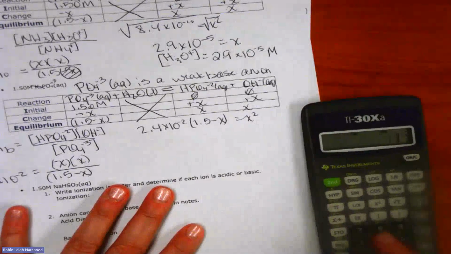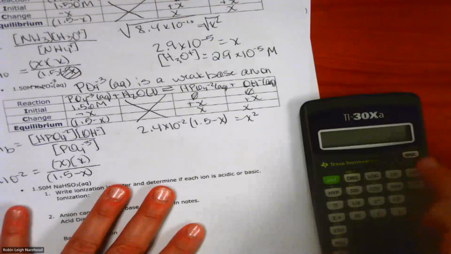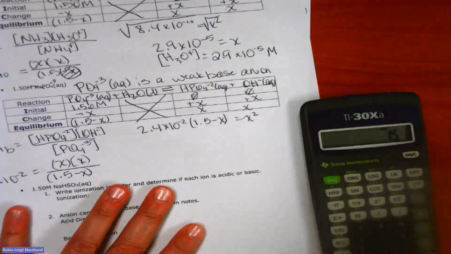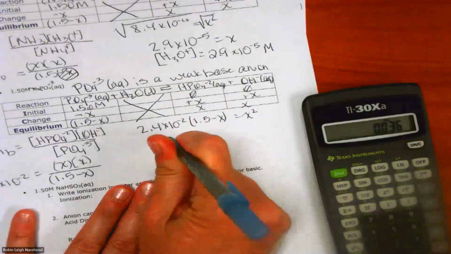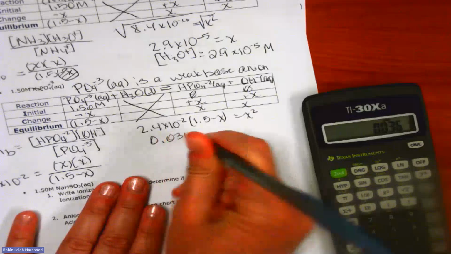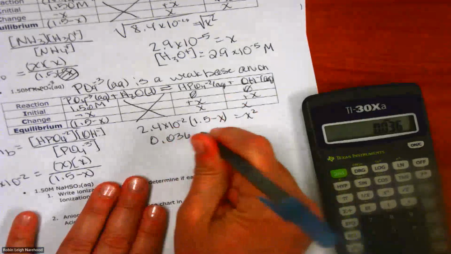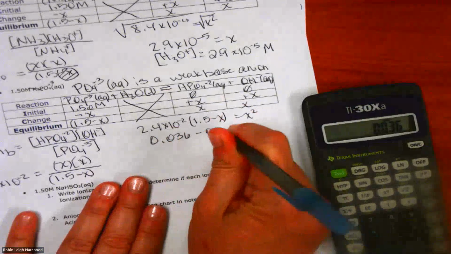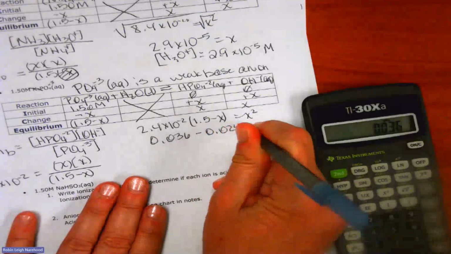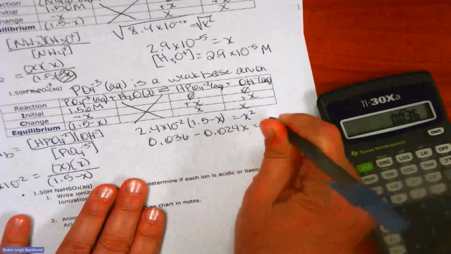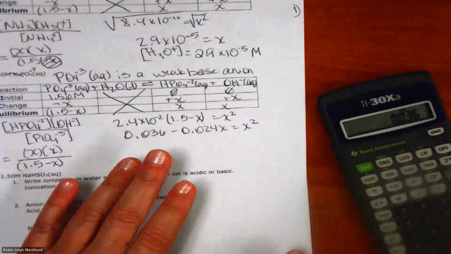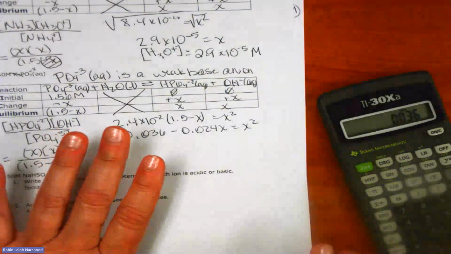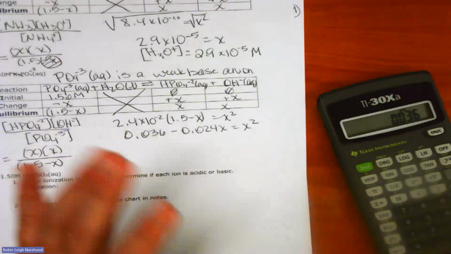Okay, so 1.5 times 0.024. I'm going to write it as a decimal number because it's big enough, minus 0.024x equals x squared. So I just rewrote the scientific notation as a number.